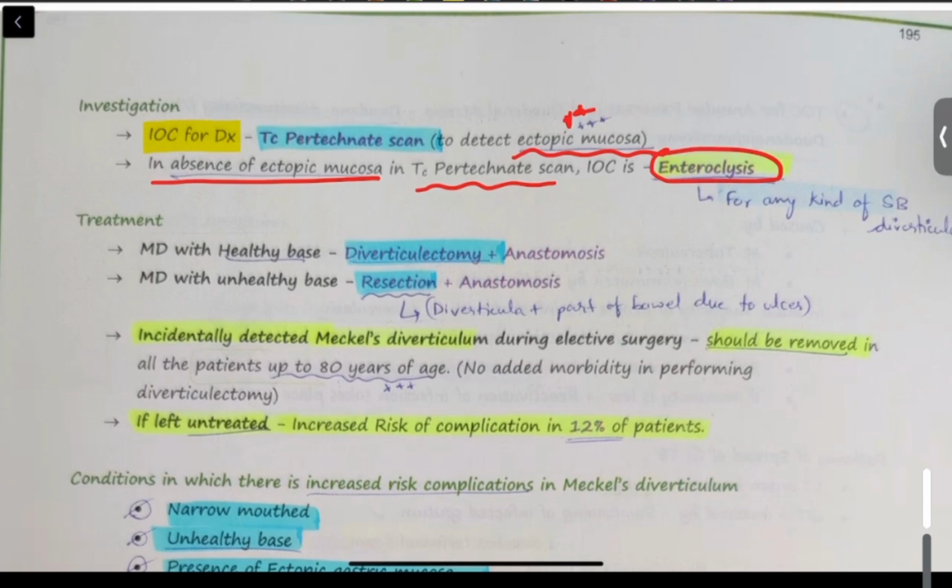then the investigation of choice becomes enteroclysis. This is basically like endoscopy only, right? So what we'll do is push a tube through the mouth or nose, and we'll reach the intestine, basically esophagus, then stomach, then small intestine, and then they'll inject a dye.